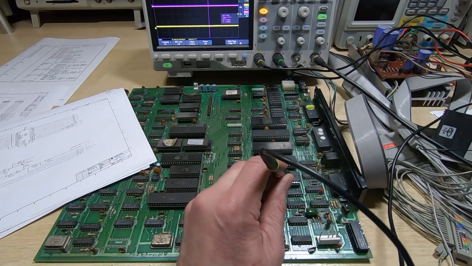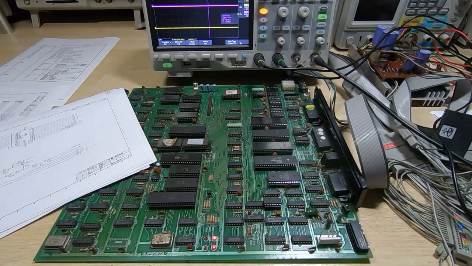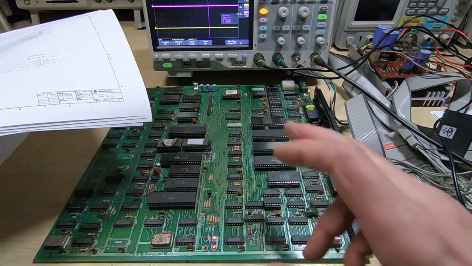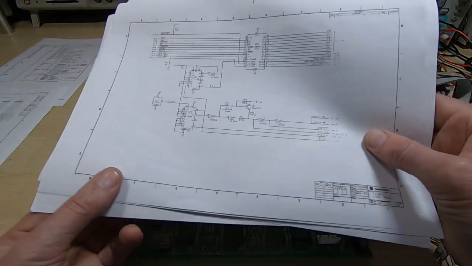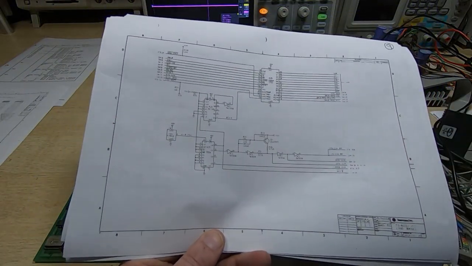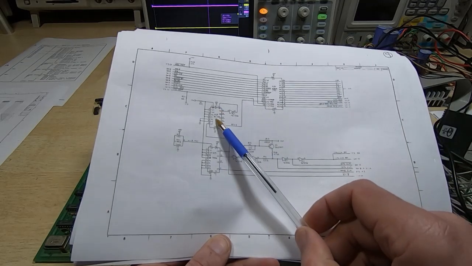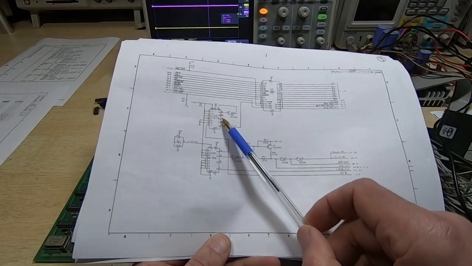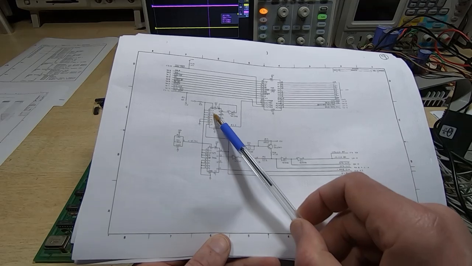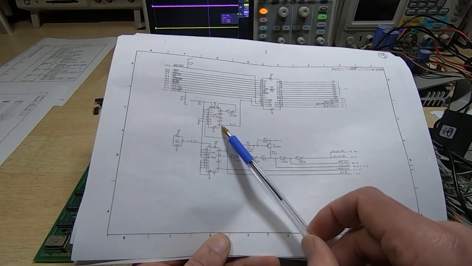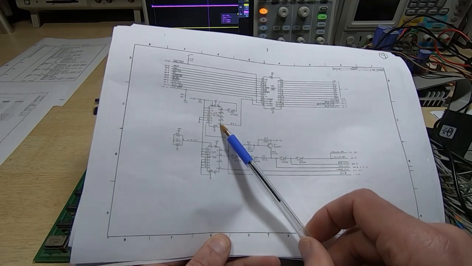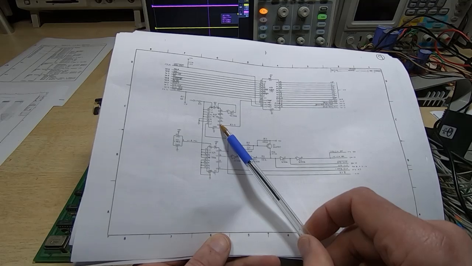Okay, and we're not getting a clock on those pins. So clearly the clock is missing. That explains why the SIO can't send any data. It's not receiving a clock. If we trace this back, it comes from this device. This is A28, and this is just a simple 4-bit binary counter. And we are interested in pin 11.